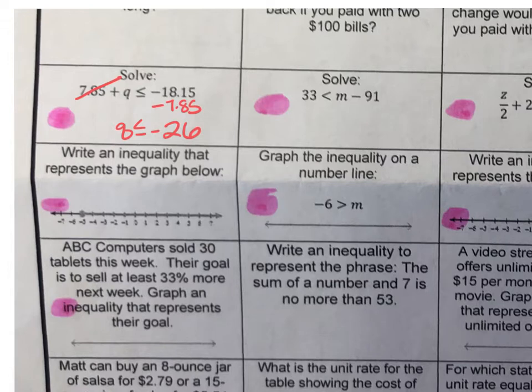All right, on the next one, ooh, that's hard to see. That is a negative 5, and the arrow is going this way. So we're going to put X is, and that's the greater than side. So we're going to say X is greater than. This filled in circle means that it is also equal to, and negative 5 is our number.